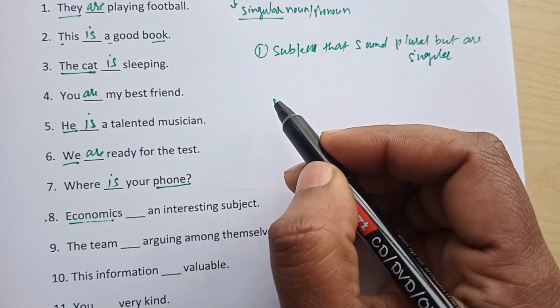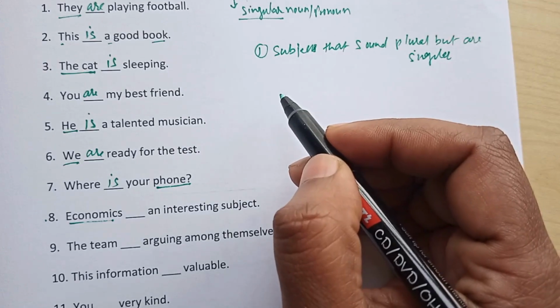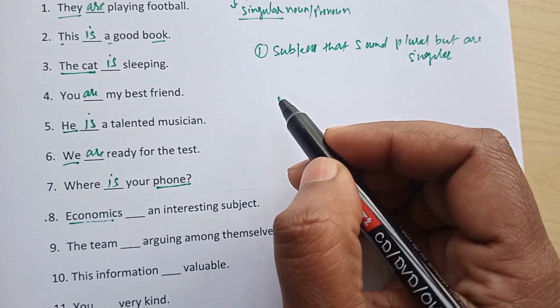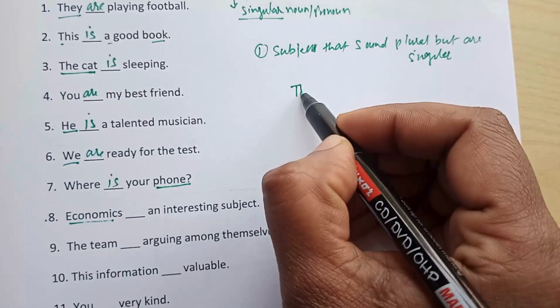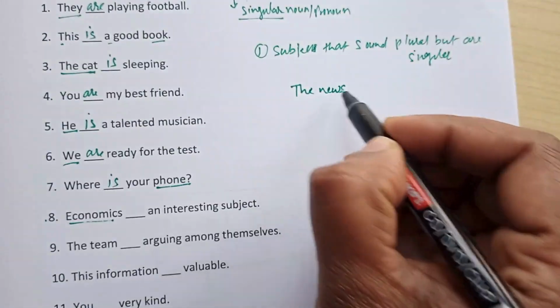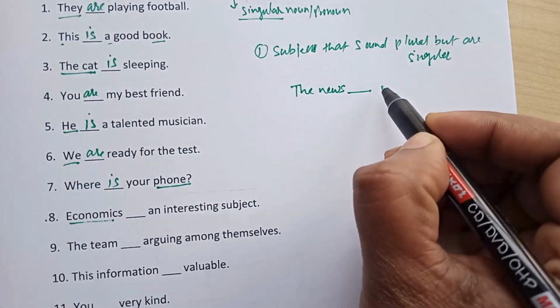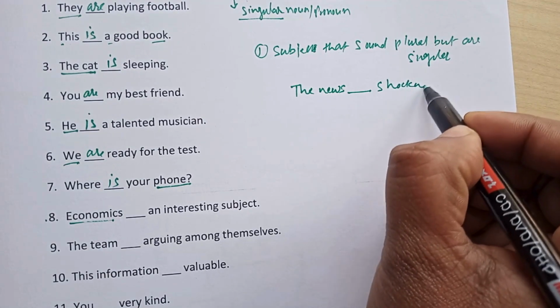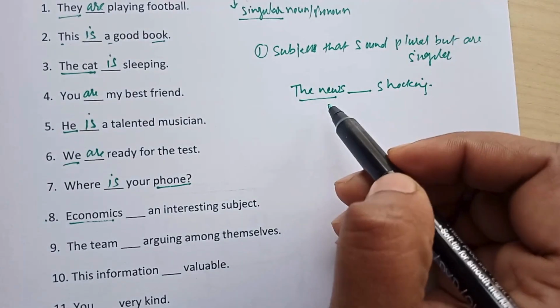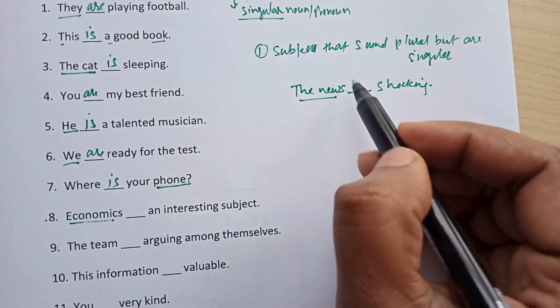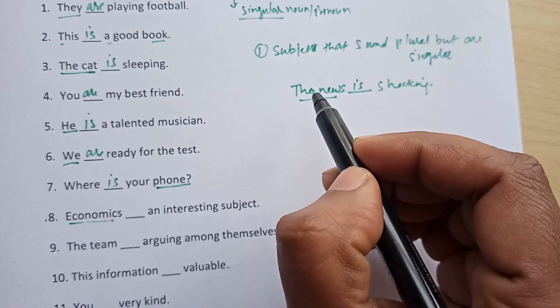Okay, there are some nouns that look plural but represent a single entity, right? In these cases we use "is". For example, the news. Let's say: the news blank shocking. So what are we using here? The news sounds plural, but it is singular. So we will be using: the news is shocking.